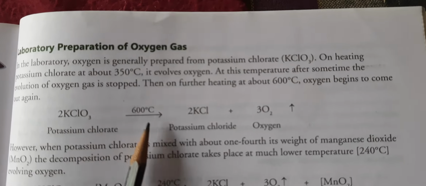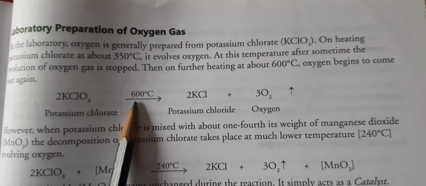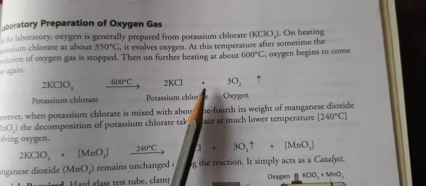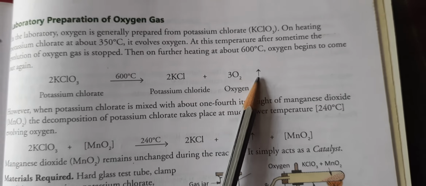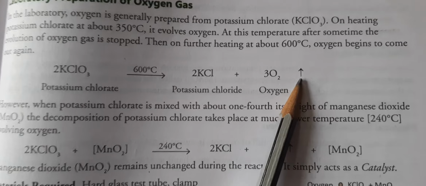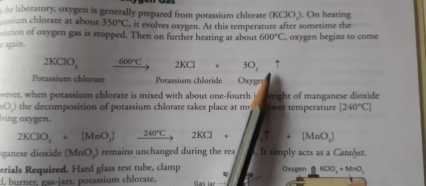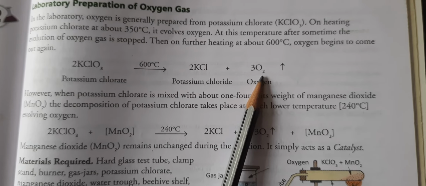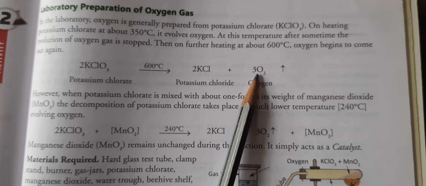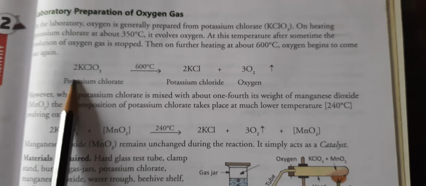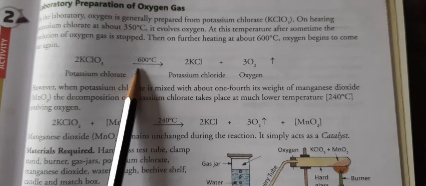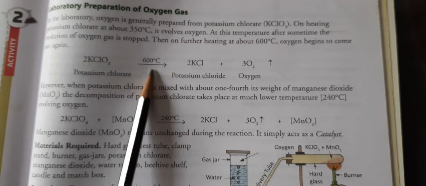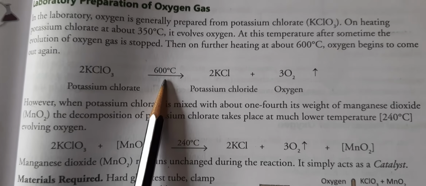Potassium chlorate, when it is heated at 600 degrees Celsius, then the products formed are potassium chloride and oxygen. Here it is shown by an up arrow. An up arrow is shown for those gases which rise up. So here the oxygen is produced in the lab by heating potassium chlorate at 600 degrees Celsius.